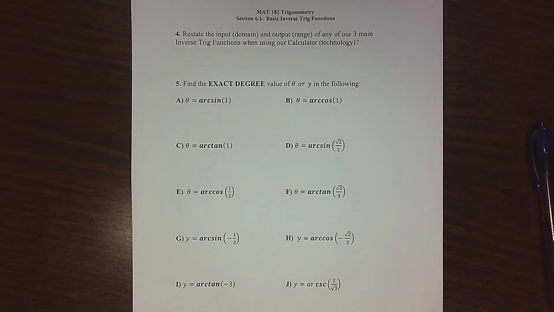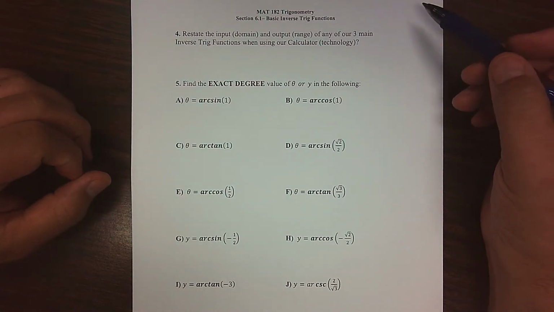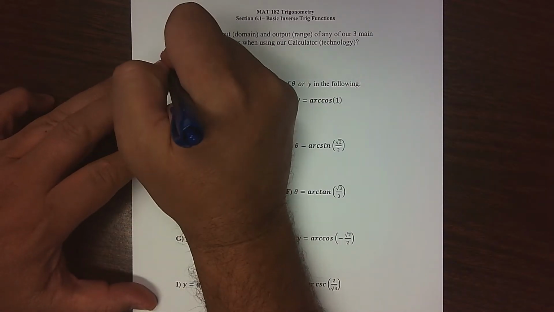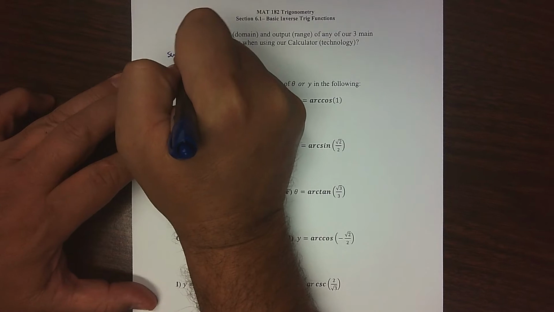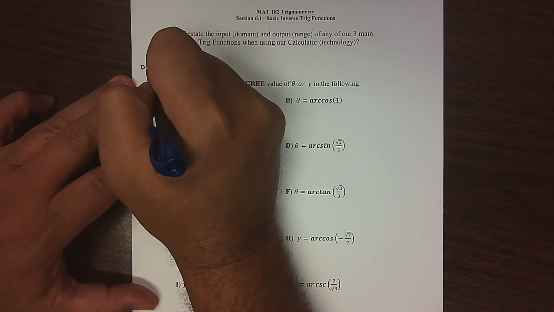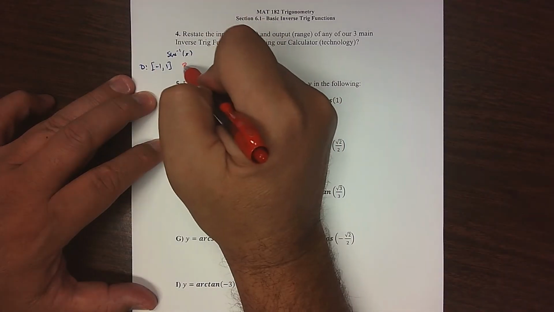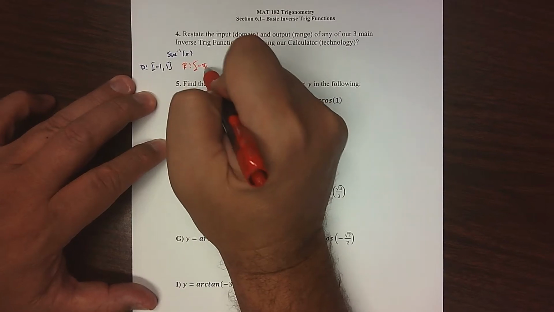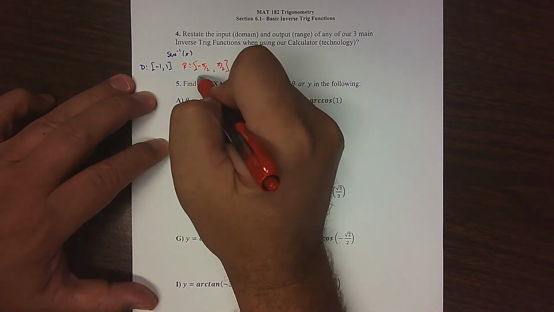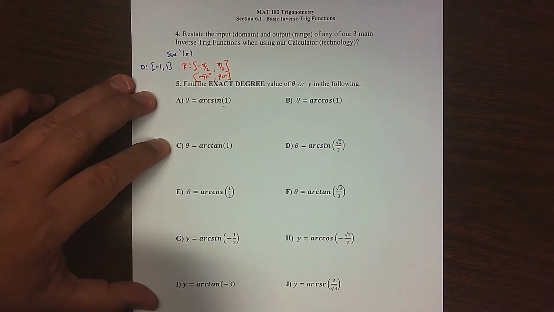Okay, so before we do the work, let's restate the domain and range of our three major inverse trig functions. For our inverse sine function, also known as arc sine, the domain is anything from -1 to 1, and most crucial, the range is some value from -pi/2 to pi/2, or -90 degrees to 90 degrees. So that's what it's going to give us.